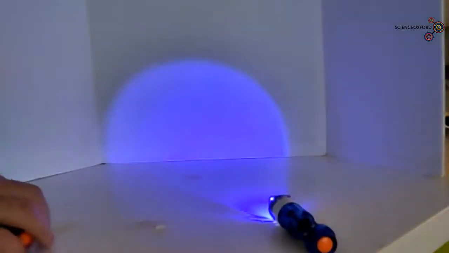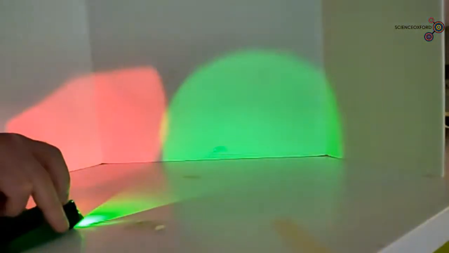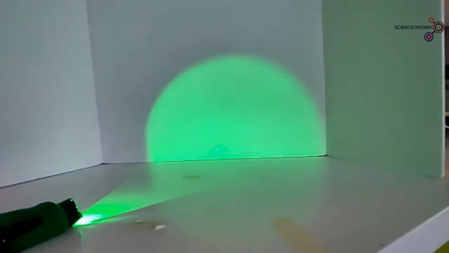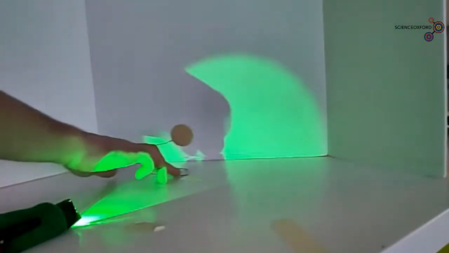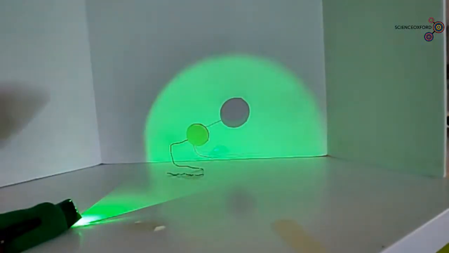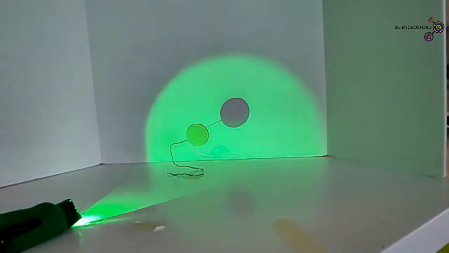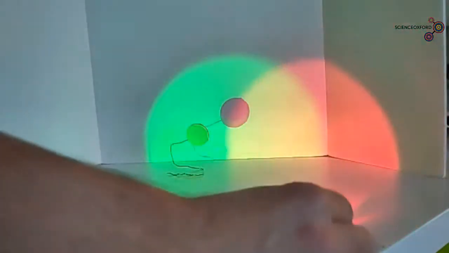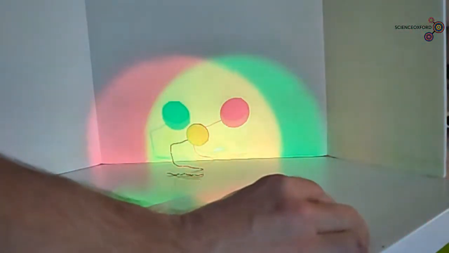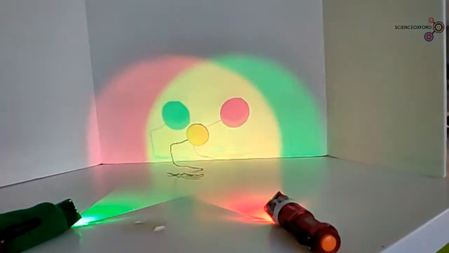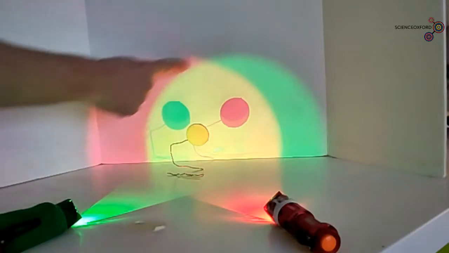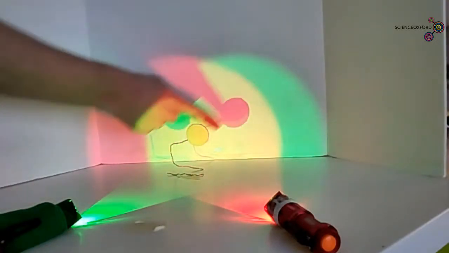So if I have my blue light or my green light shining on the wall over there, and I put something in the way, we can see that I get a black shadow with a green background, because all of that green light is hitting this and it can't reach the wall at the back. If I add in my red light, you can see that I get a red shadow and a green shadow on the yellow background, because where the green and the red light are mixing together, we get that yellow color.